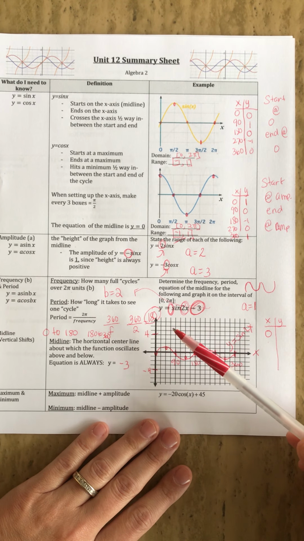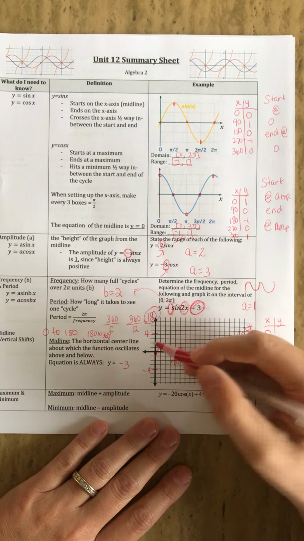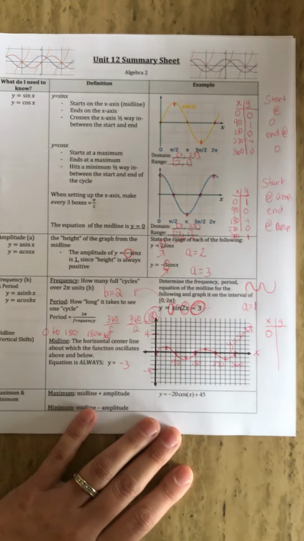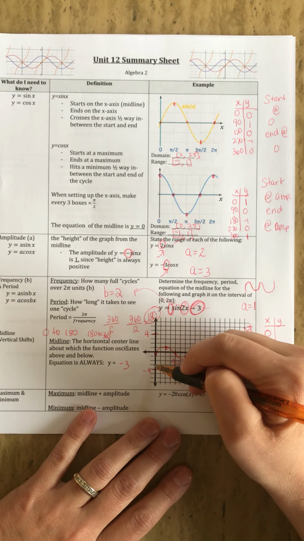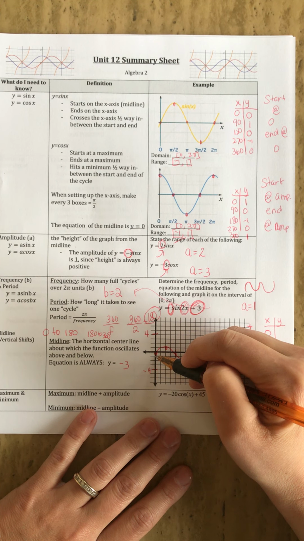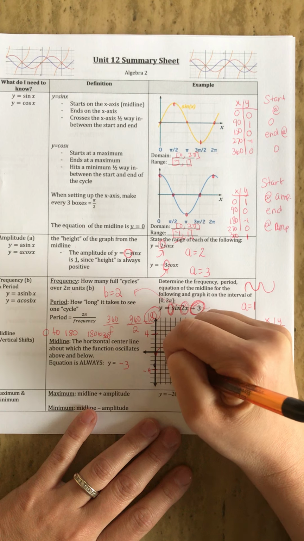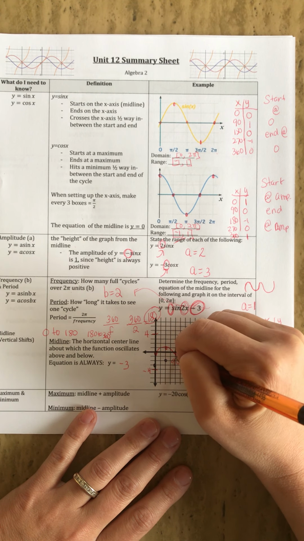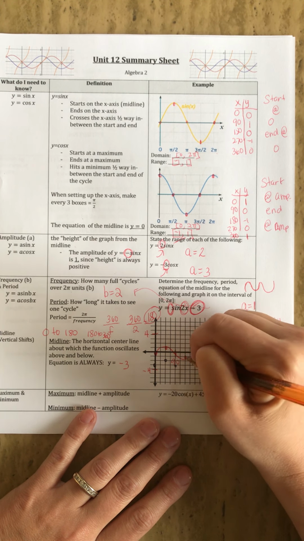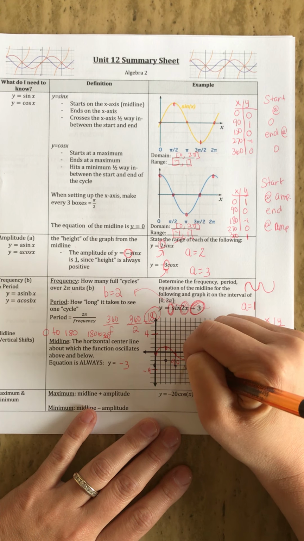Now you have to take every single one of those points and shift it down 3 units. I'll do this with a different color. 1, 2, 3. 1, 2, 3. 1, 2, 3.